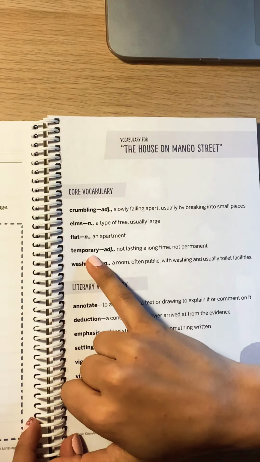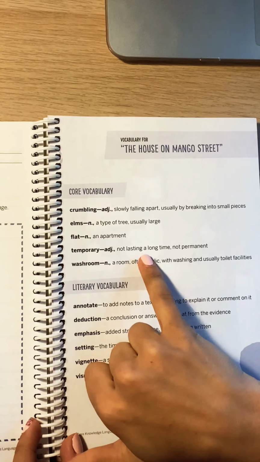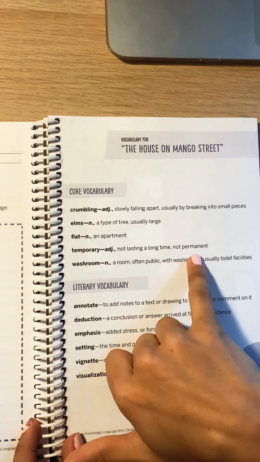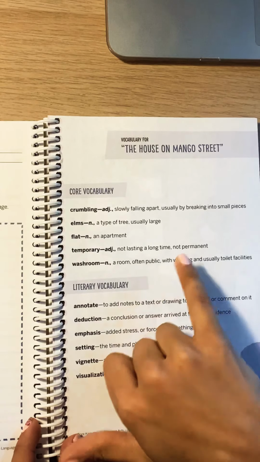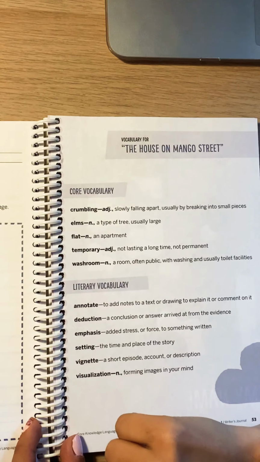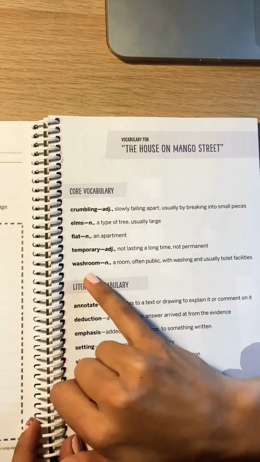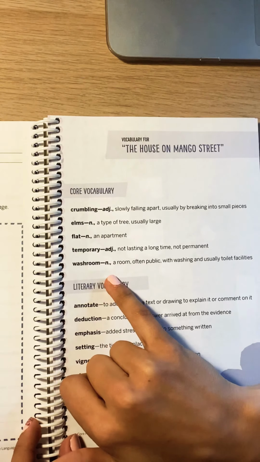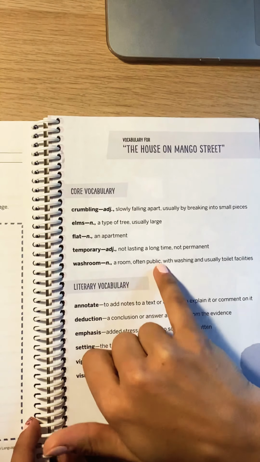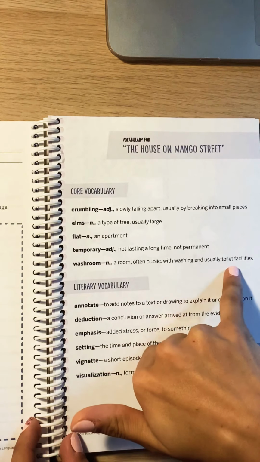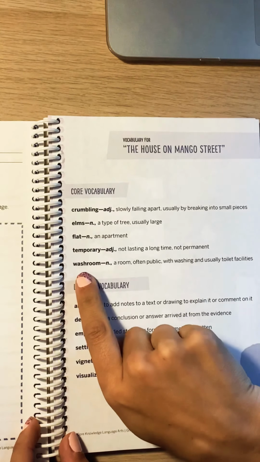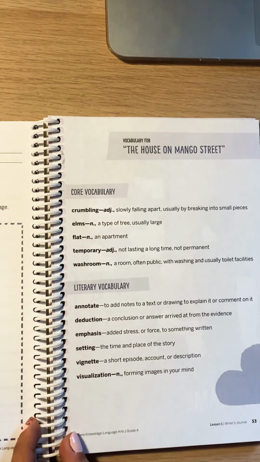Next word is temporary, which is an adjective, meaning not lasting a long time, not permanent. Like, this school closure is temporary. And last word is washroom, which is a noun. It's a room, often public, with washing and usually toilet facilities. So washroom is a bathroom.